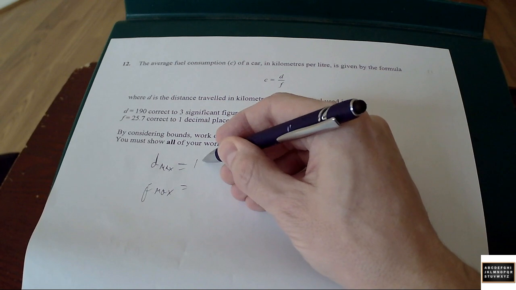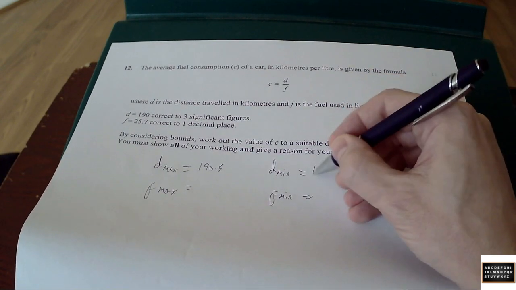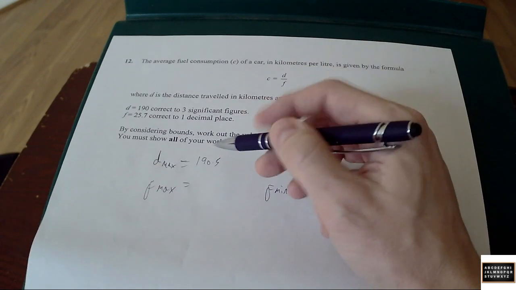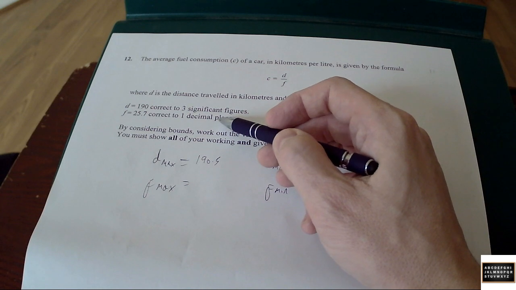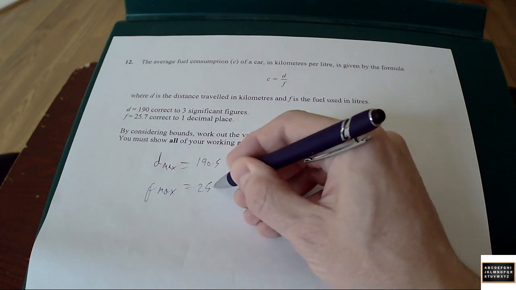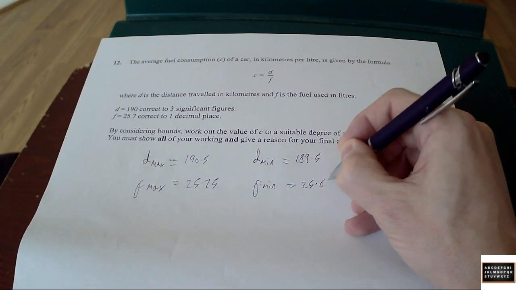So that's 190.54. And then D minimum would be 189.5. Again, 4 significant figures. If F has been rounded to 1 decimal place, I need 2 decimal places in my F max, 25.75. And I need my minimum, 25.65.